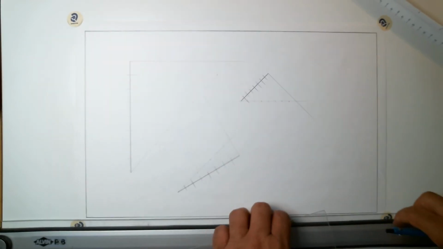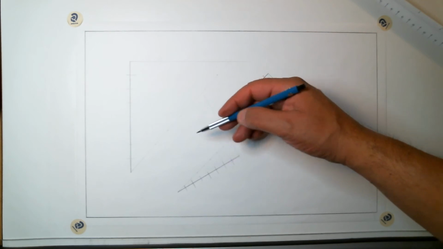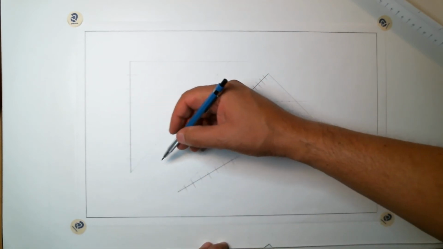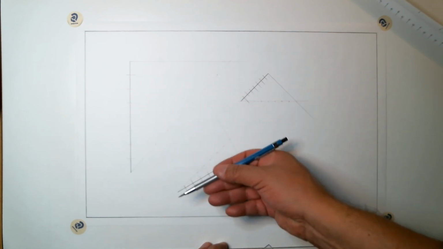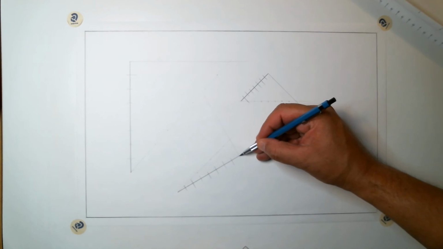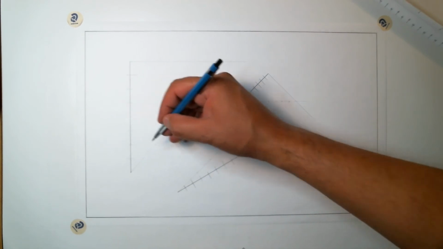So for instance, I'm going to connect this line first to this one. So I want to connect this line to the opposite end of this line. I'm going to take this point, go to that point, and vice versa, from that point to that one to that one.